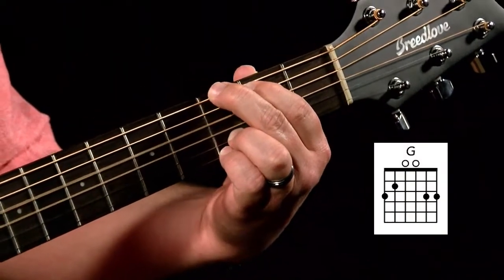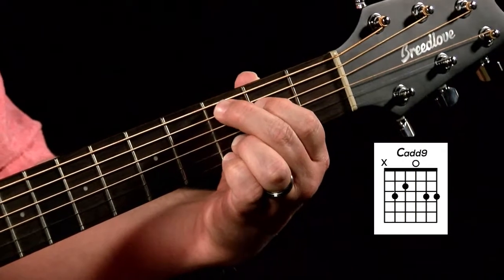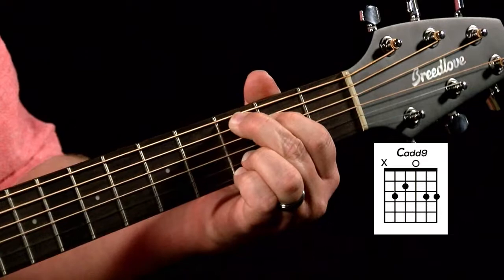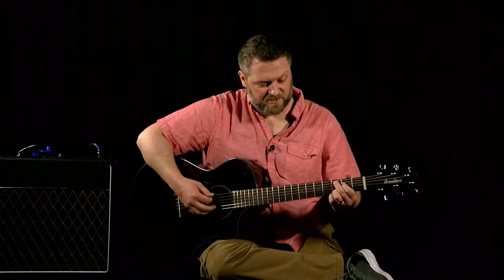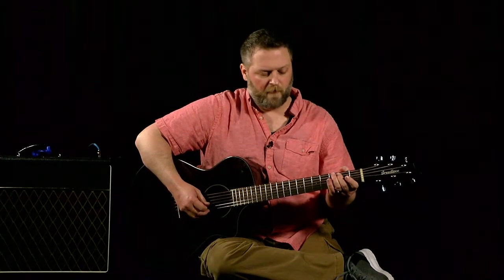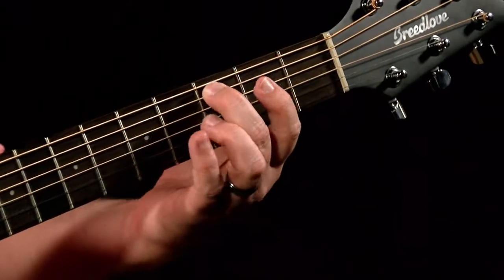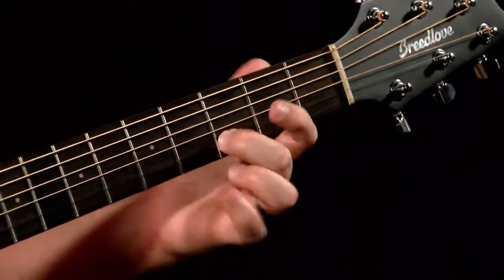We've got a G. Then if I lower my first and second fingers, that gives me what they call a C add 9. Now, the reason it's called a C add 9, I'll briefly explain, is that it has the 3 notes from a C chord, the C, the E, and the G. And then if you were to play the scale from the root, the C right here, it is the 9th note of the C major scale. Now, they call it the 9th. It's actually the octave of the 2nd note.